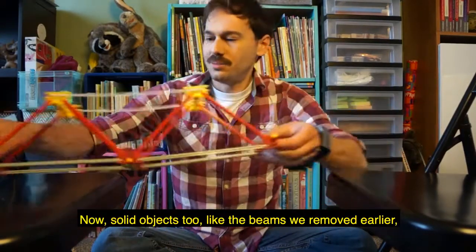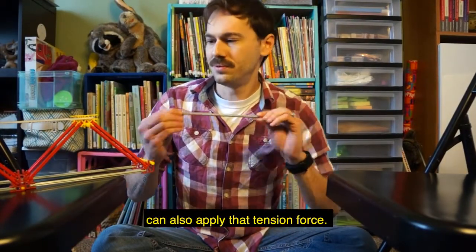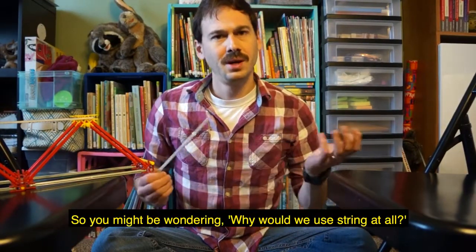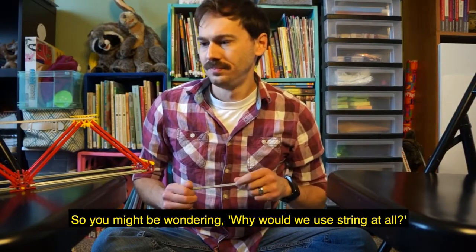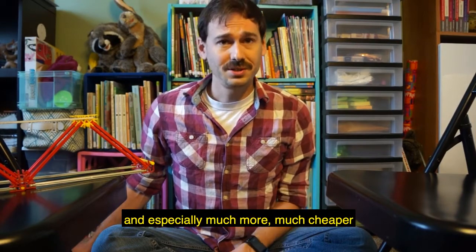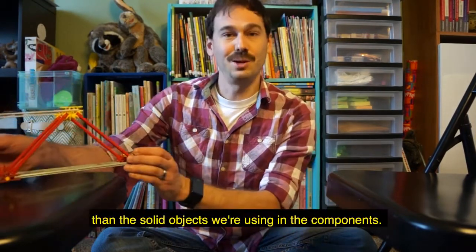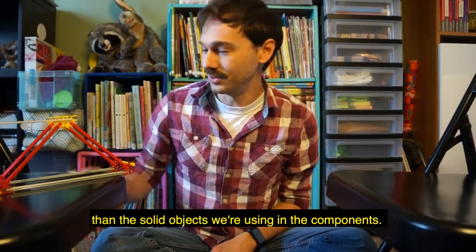Now, solid objects too, like the beams that we removed earlier, can also apply that tension force. So you might be wondering, why would we use string at all? Well, in many cases, string can be helpful and especially much cheaper than the solid objects we're using in these components.